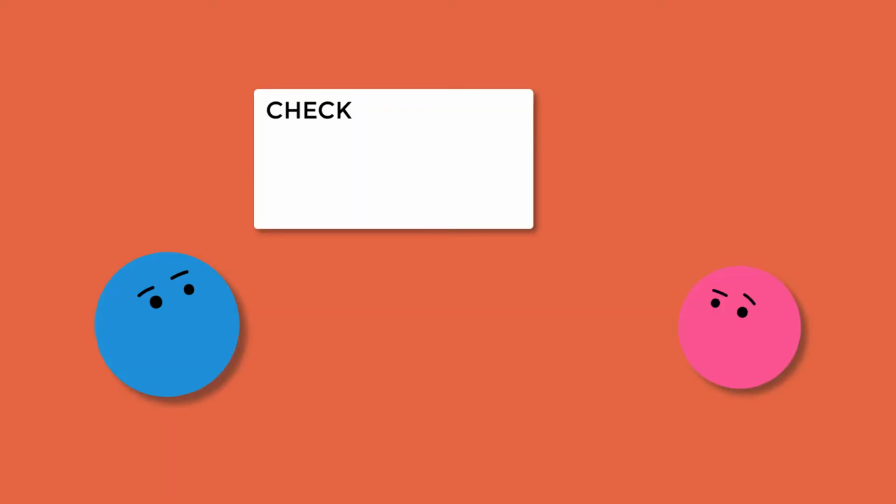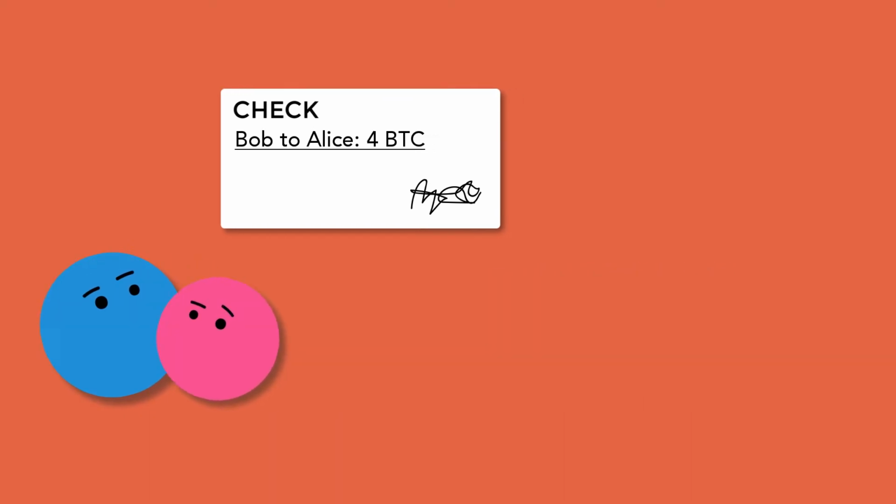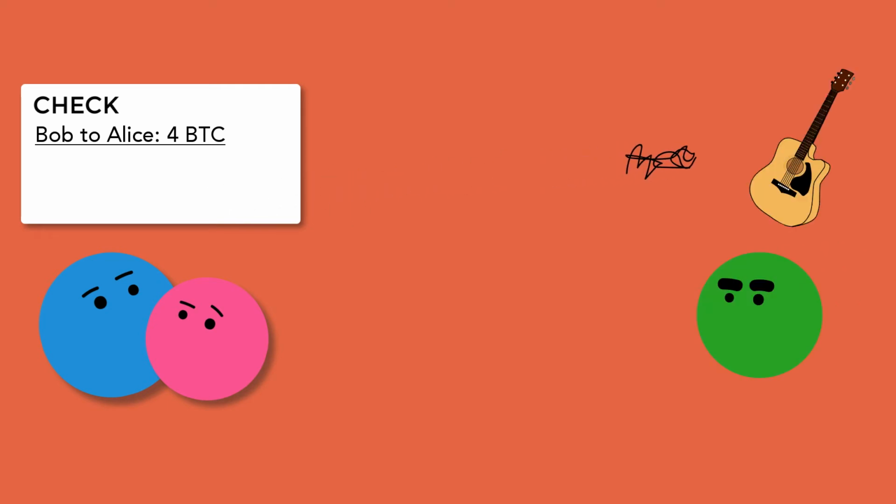So let's say Bob writes a check to Alice for 4 Bitcoins. The check is the transaction message. The signature on the check would be made by a private key, in this case, Bob's. So now, if I tell a third party to verify my transaction, such as John, he takes the signature and a public key that was created by the private key. Think of it like something else Bob signed, and then he would verify if the signature matches.